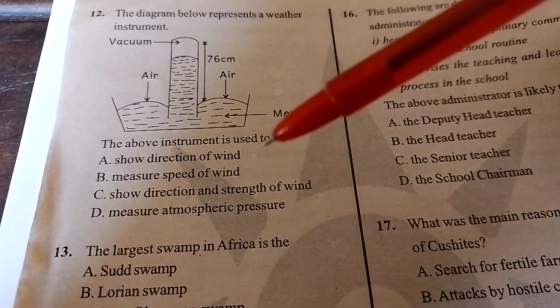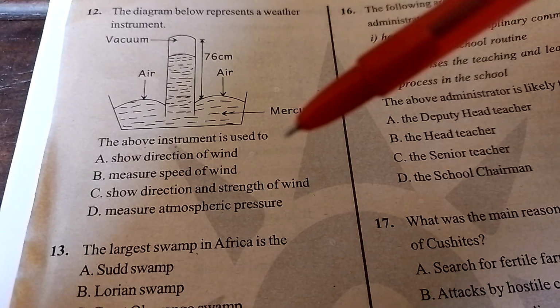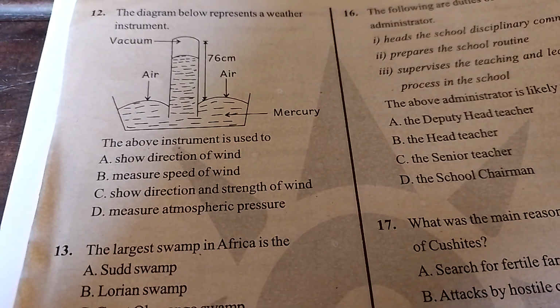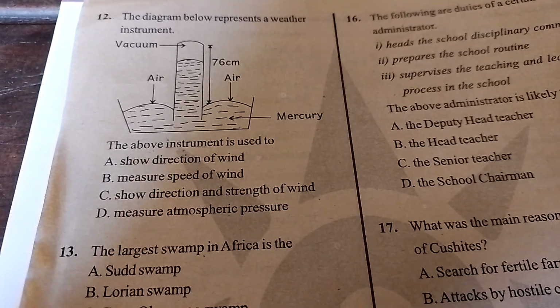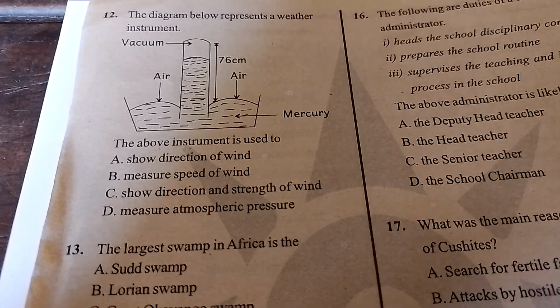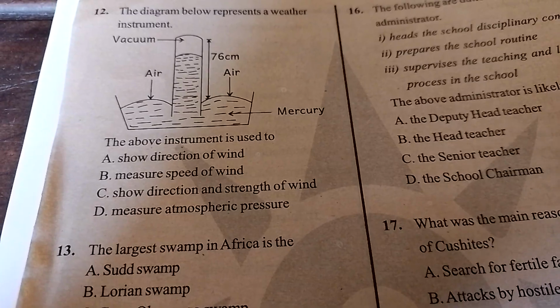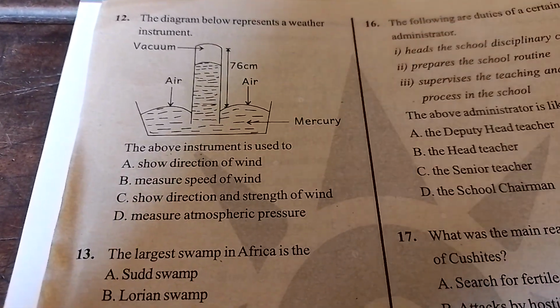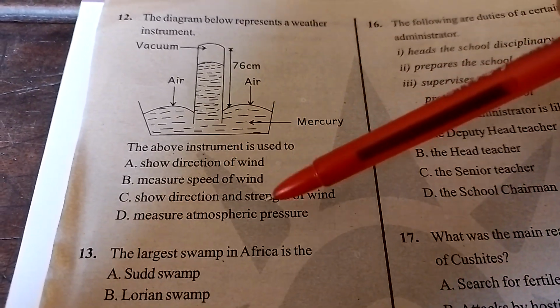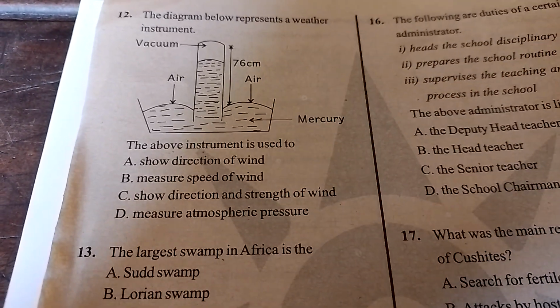So a barometer works like an instrument that we use in science. At sea level, we always have high atmospheric pressure, and on top of the mountain, pressure is the lowest. So what is this? It's a barometer that measures atmospheric pressure.